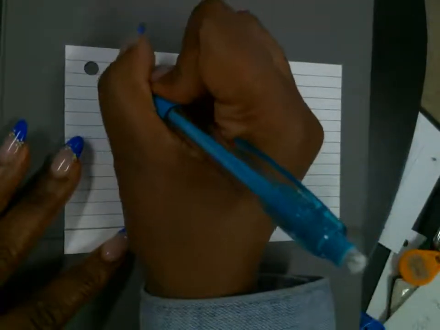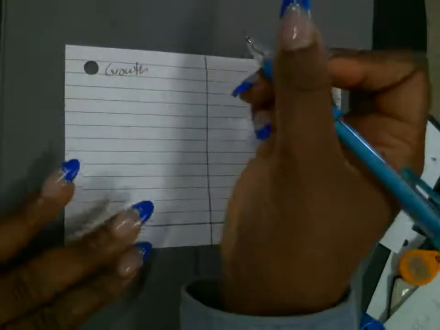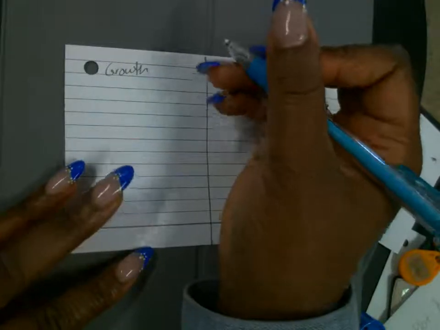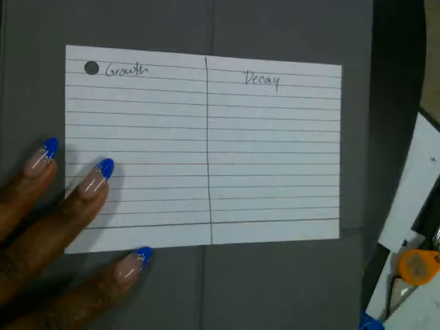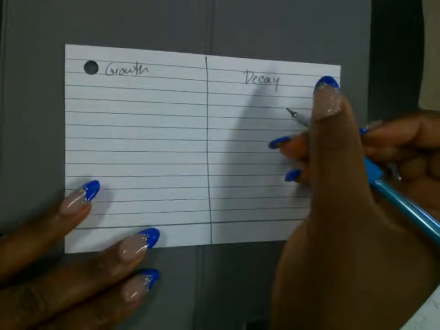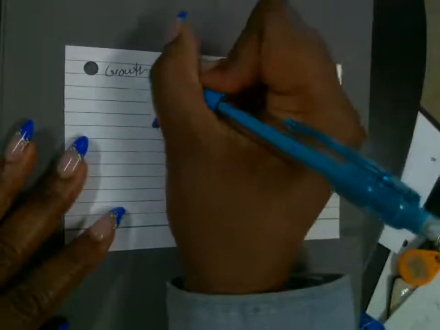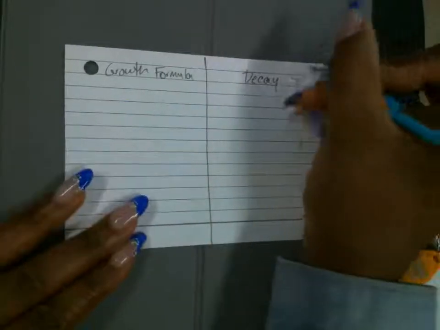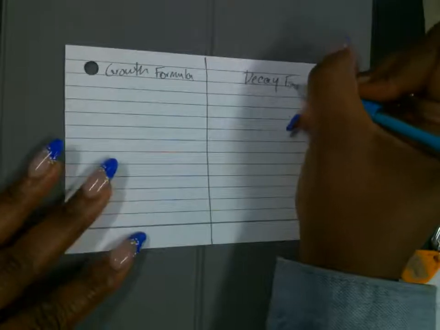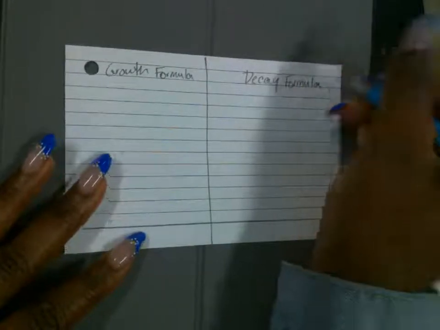All right, let's put growth on this side. And let's put decay. Let's put growth formula. What's the growth formula? Decay formula.